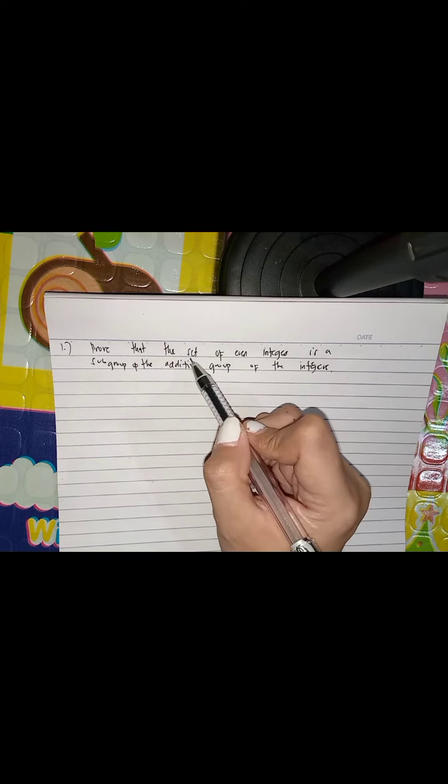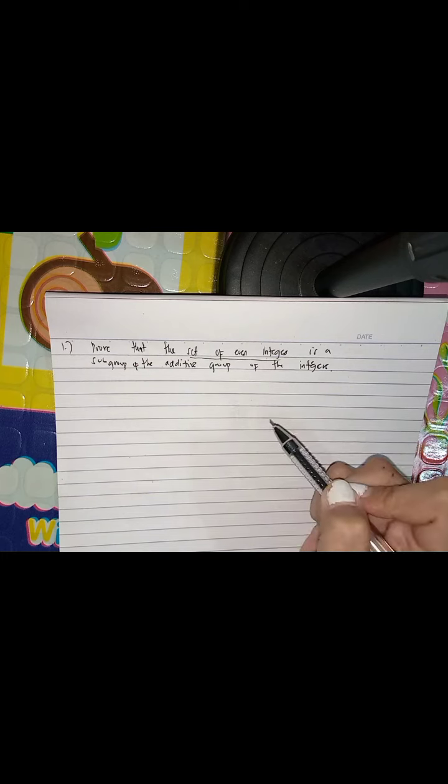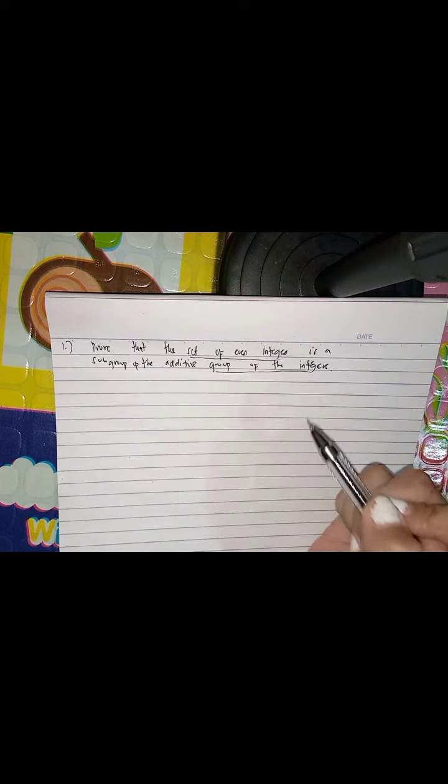Good day everyone. So today I will be discussing how I got my answer in our output 6 in abstract algebra. So number 1, prove that the set of even integers is a subgroup of the additive group of the integers. So dito, nakalagay na set of even integers and group of the integers.